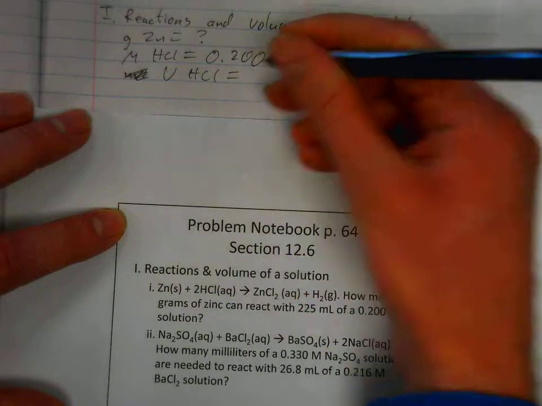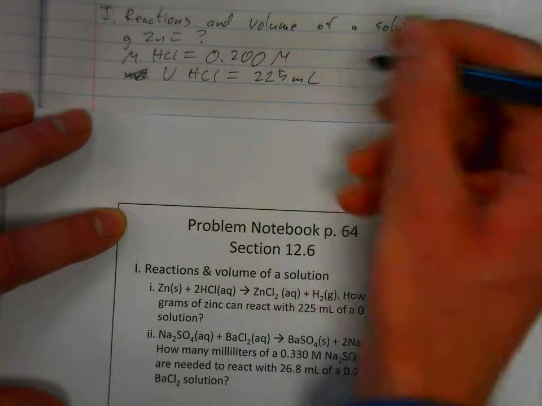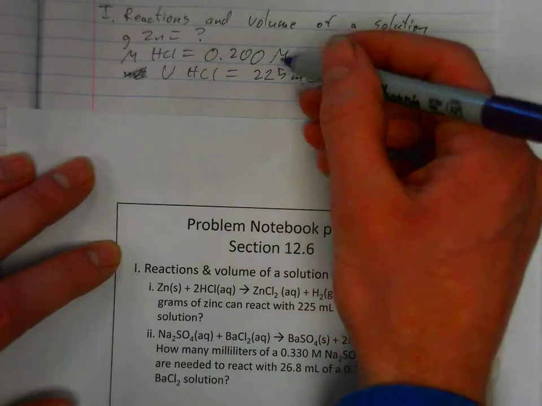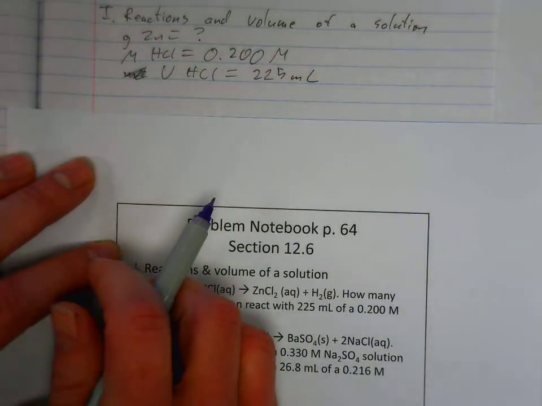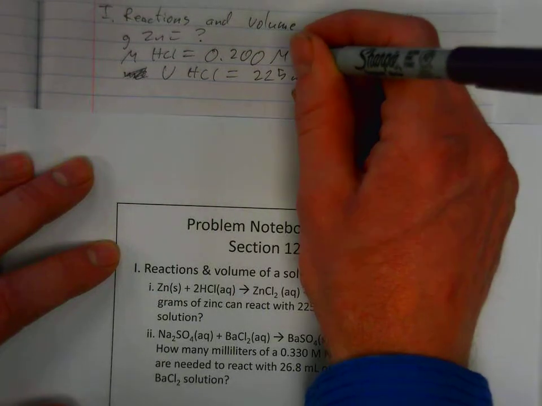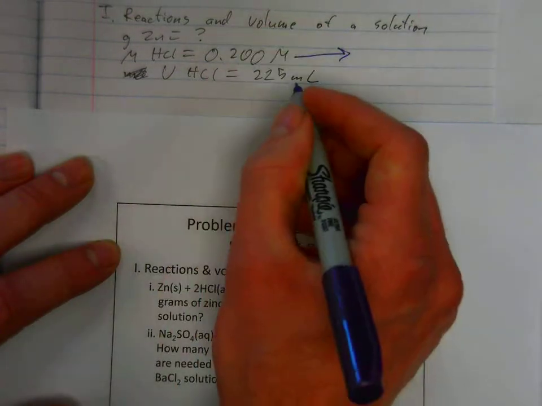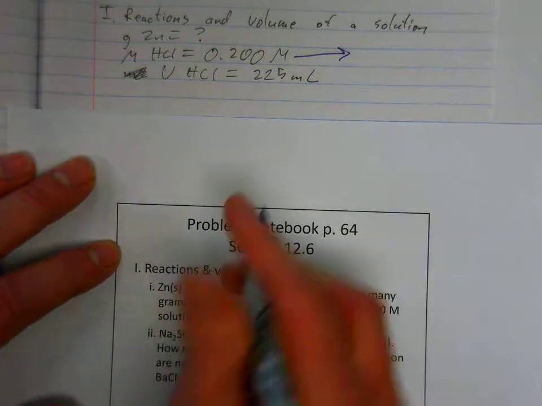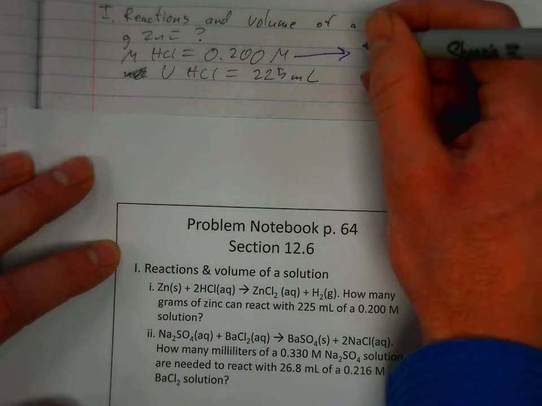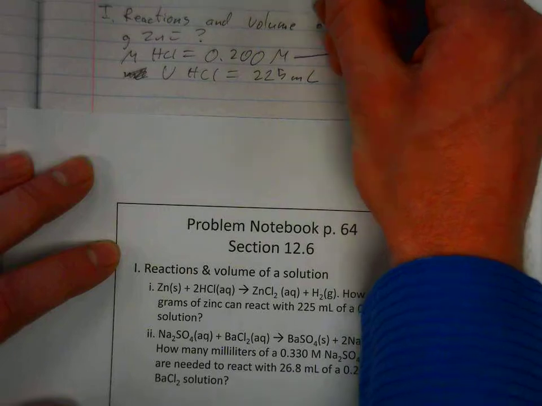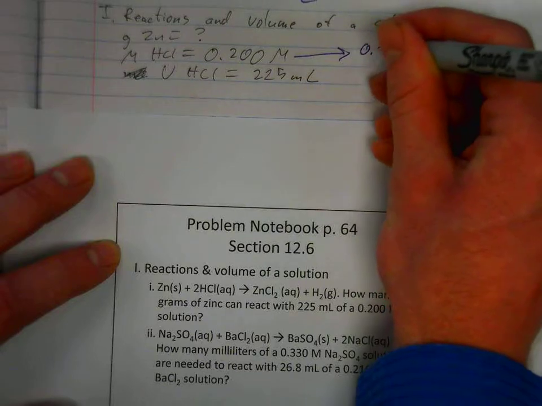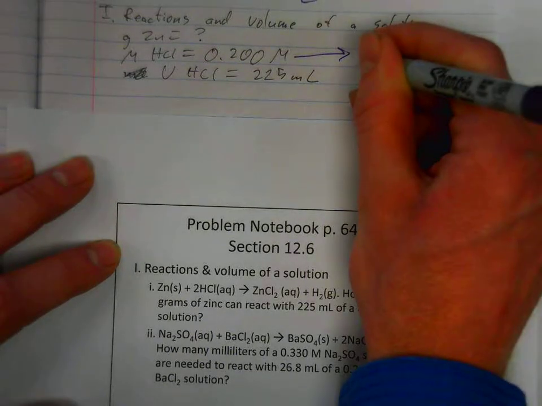Now the question is, which one should we start with when we set up our problem? We have two given values here. Which one should we start with? Well, it's easier to start with the volume, and that's because molarity we're going to use as a conversion factor. Molarity can also be written as the number of moles per liter. Molarity is moles per liter. So this could also be expressed as 0.200 moles per every 1 liter. And that is a conversion factor which we will use to solve problems.